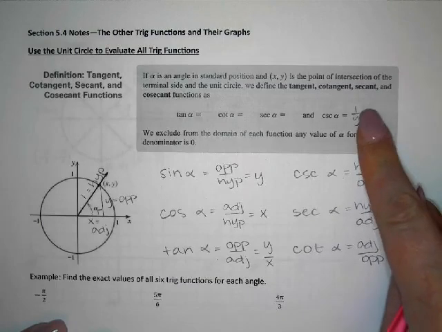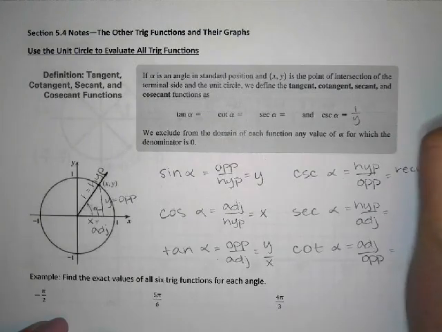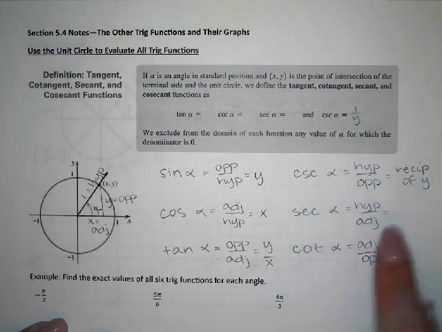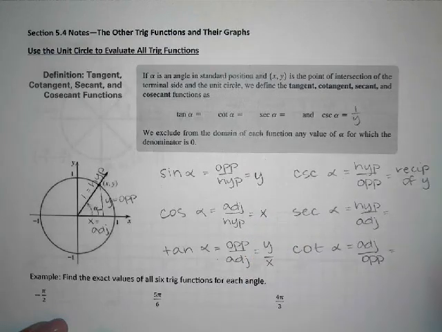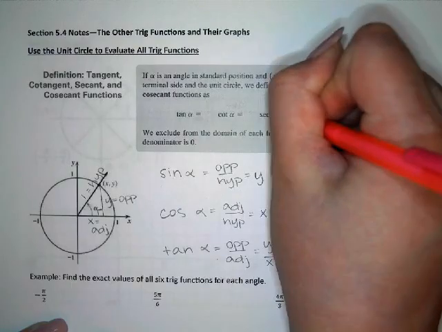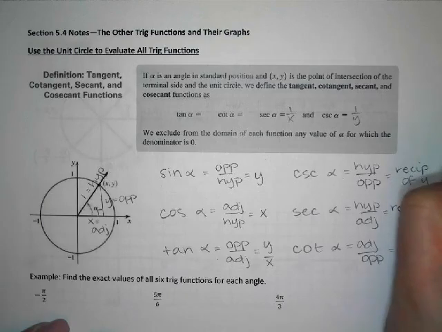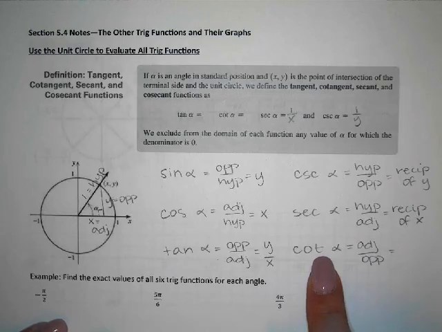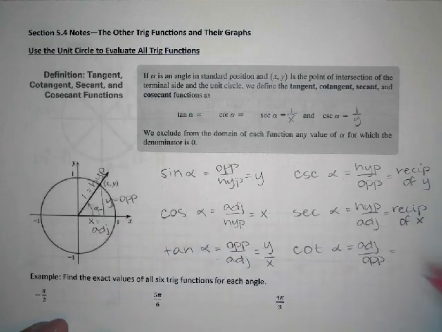And I don't like thinking of it this way. I just think of it as the reciprocal of the y coordinate, or just take the y coordinate, the fraction that is the y coordinate, and flip it. Here, this is x, or x over 1, and so secant of alpha is 1 over x, or you can just take the reciprocal of x, take the fraction that created the x coordinate and just flip it. Cotangent is adjacent over opposite, and so adjacent over opposite is just x over y.